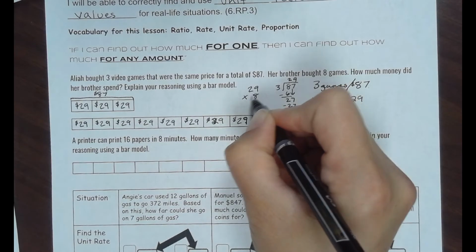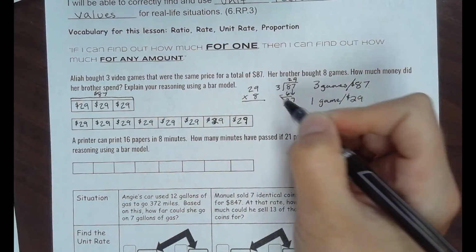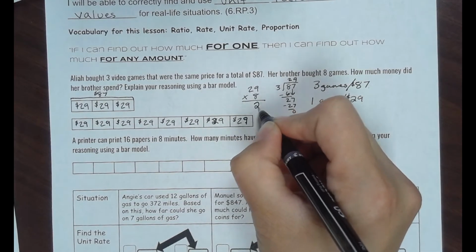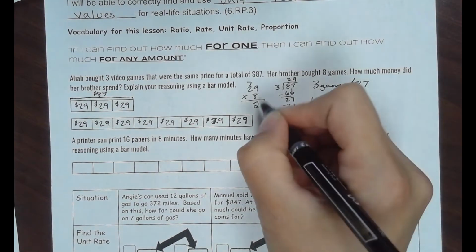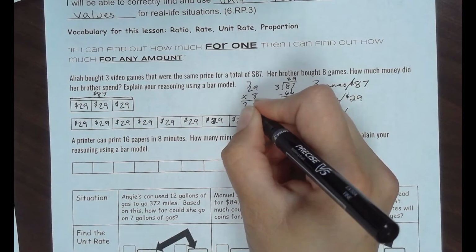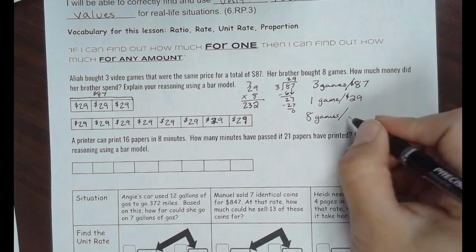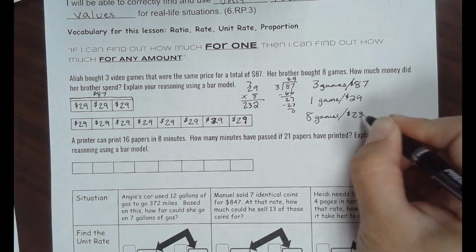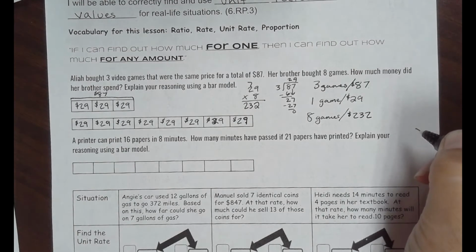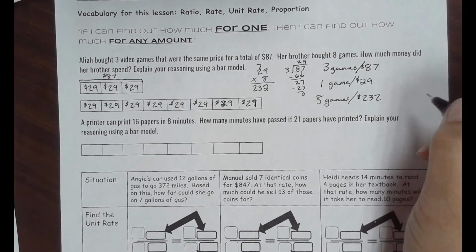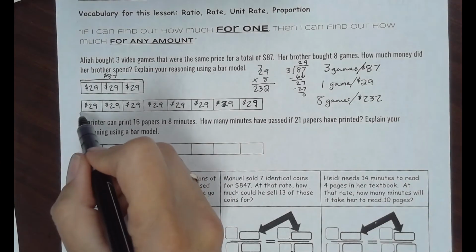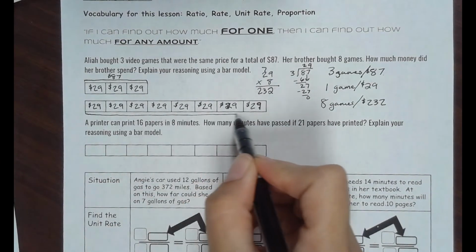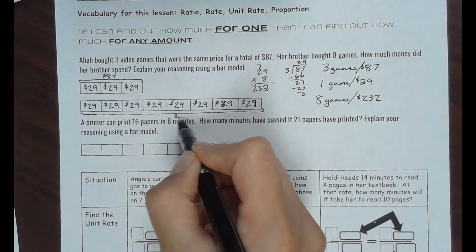Let's do the math. 9 times 8 is 72. Regroup 7. 2 times 8 is 16. 16 plus 7 is going to be 23. Her brother spent a whopping $232 on games. But you can see how this bar model can help us figure that out. So the whole cost was $232.